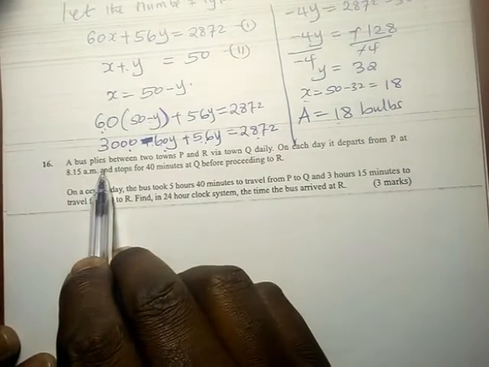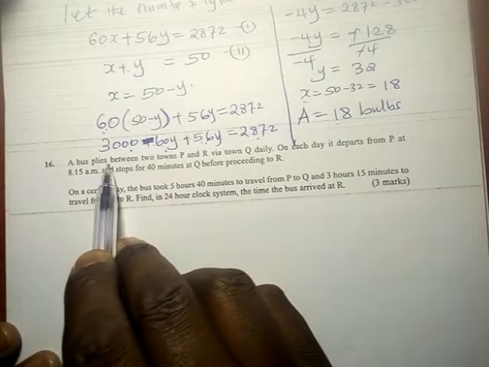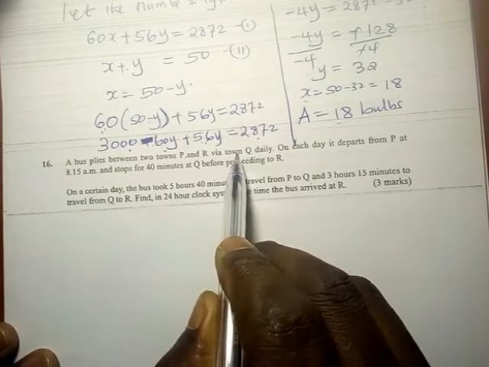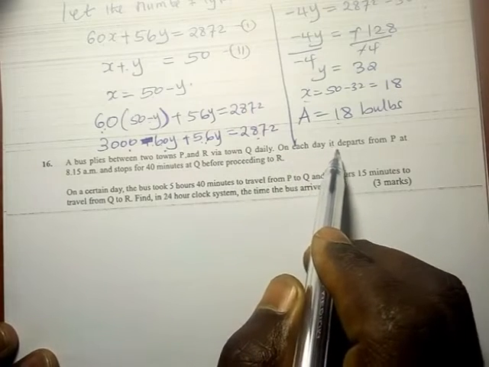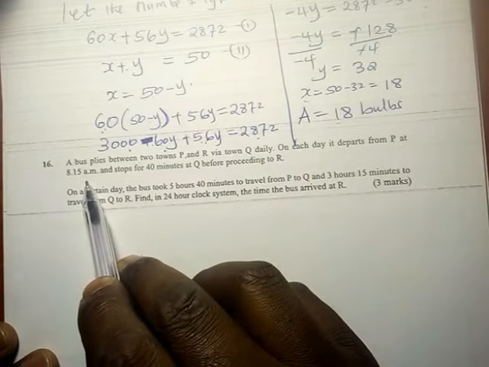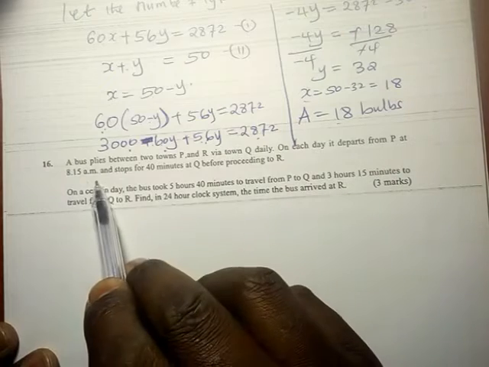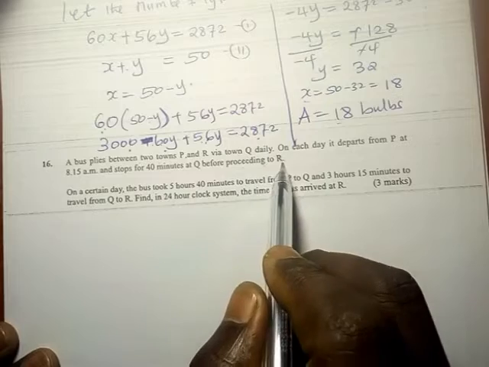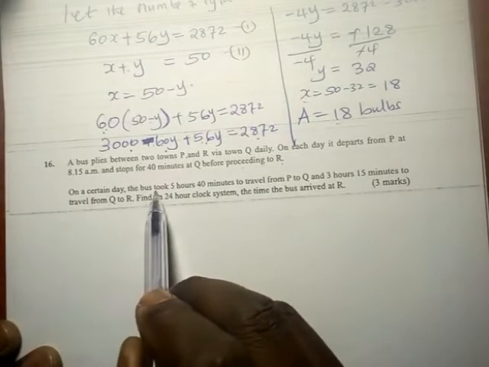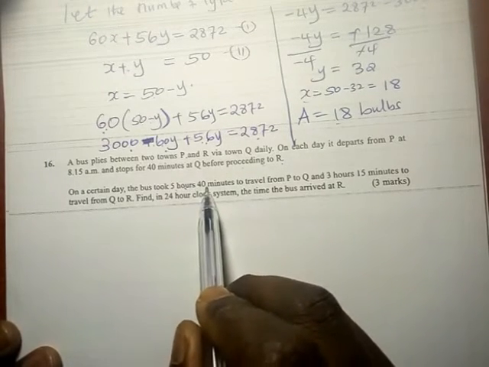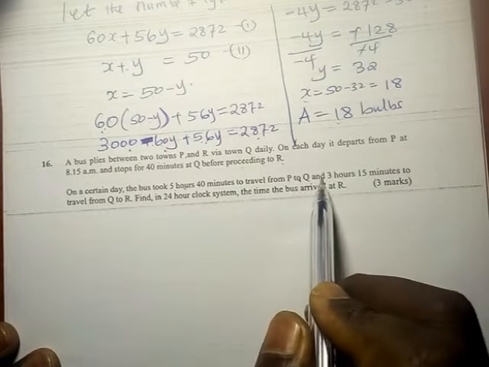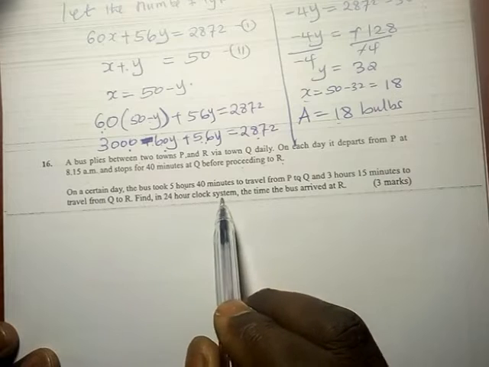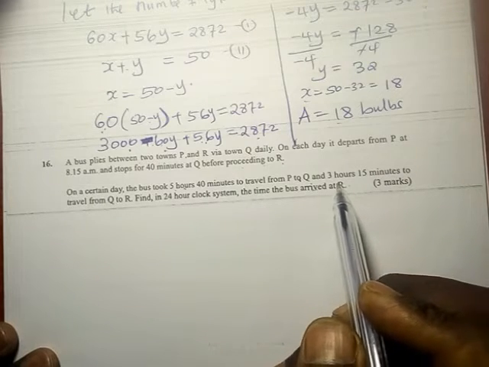A bus plies between two towns via this daily. On each day, it departs from P at this time. It departs from Q at this time and stops for 40 minutes at Q before proceeding to R. One day, the bus took 5 hours 40 minutes to travel from P to Q, and 3 hours 15 minutes to travel from Q to R. Find in 24 clock system the time the bus arrived at R.